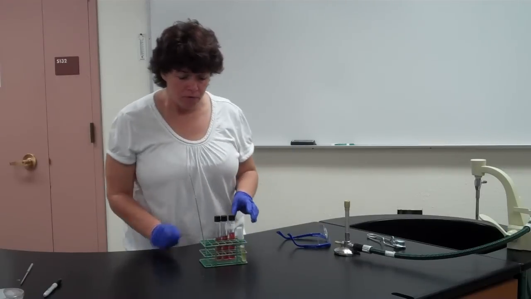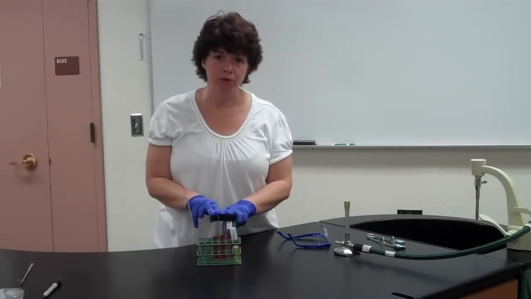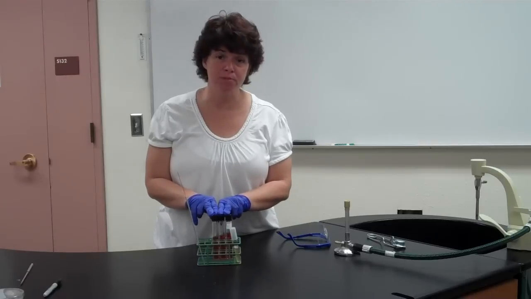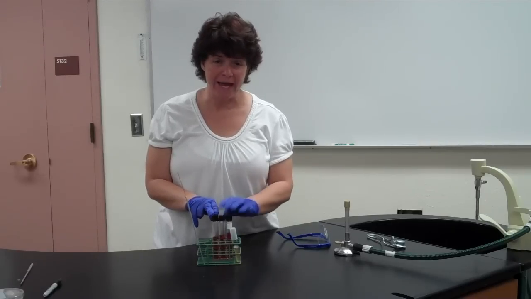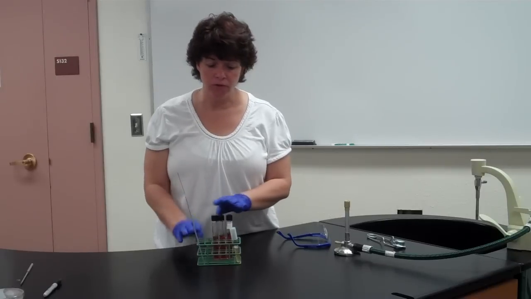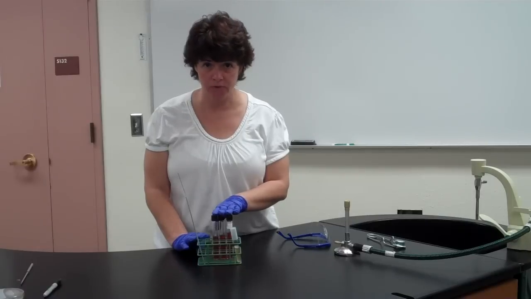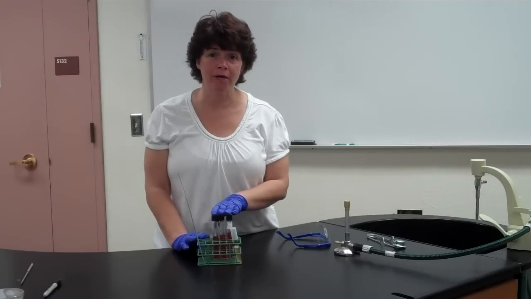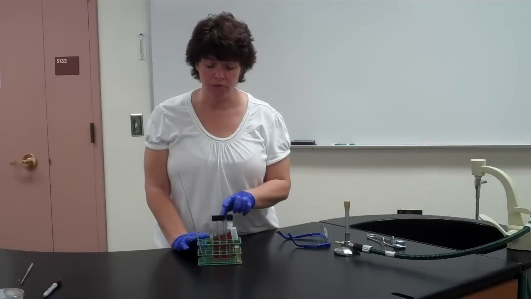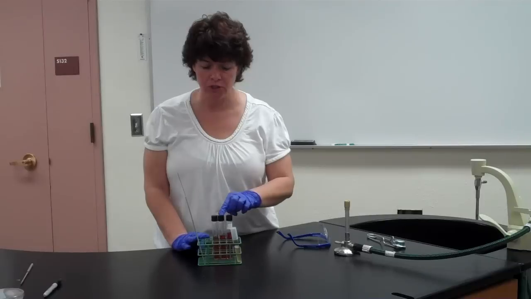Okay? With this one, you're going to have 3 of these per bacteria. We have 3 of the bacteria and possibly we'll have 4. So you'll either have 12 tubes or 9 tubes. Okay, so if we have 3 bacteria, you'll have 9. If we have 4 bacteria, you'll have 12. These are 3 different sugars. And so you're going to put each bacteria into each tube.